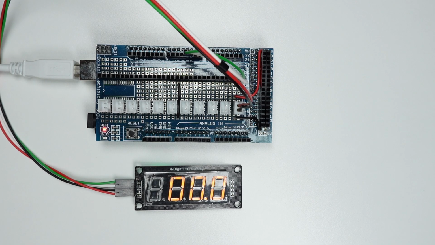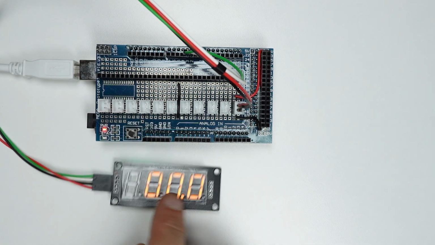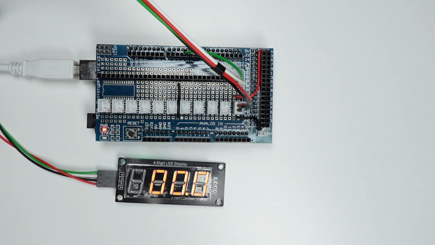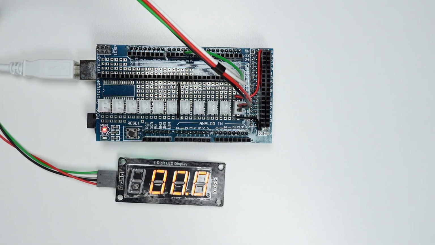Okay, in the first part of this video, I want to focus on the single 7-segment display and how to connect it to the SIM. And in the second part, we will connect the panel itself to the SIM. First, let's have an overview of the 7-segment displays.